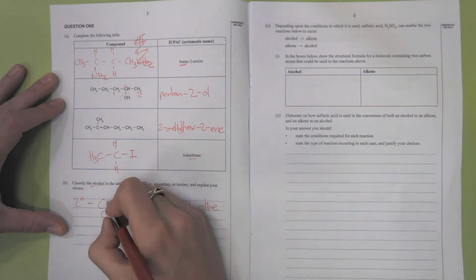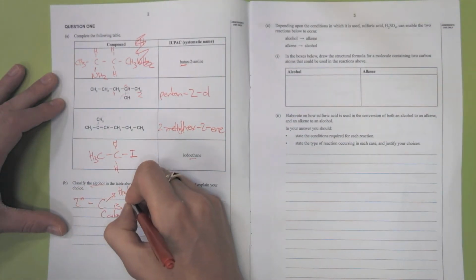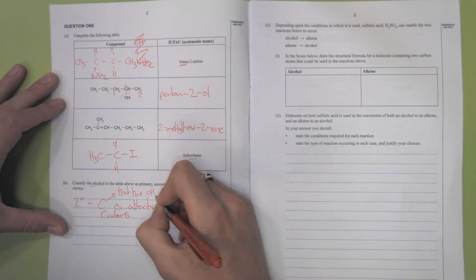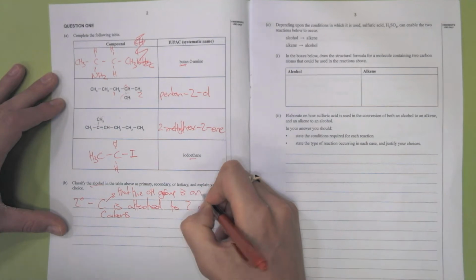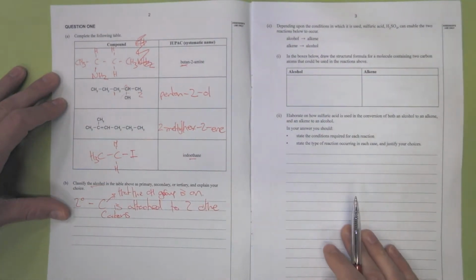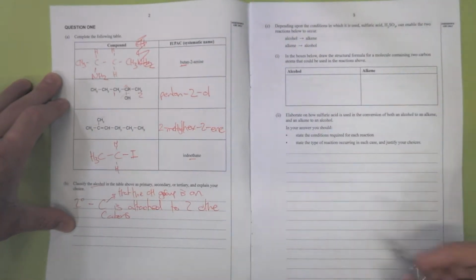Okay, the carbon that the OH group is on is attached to other carbons.